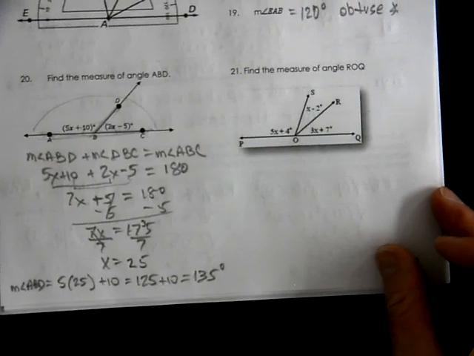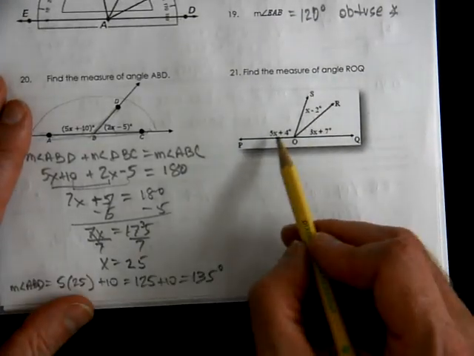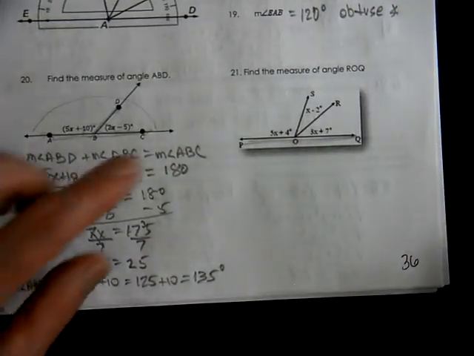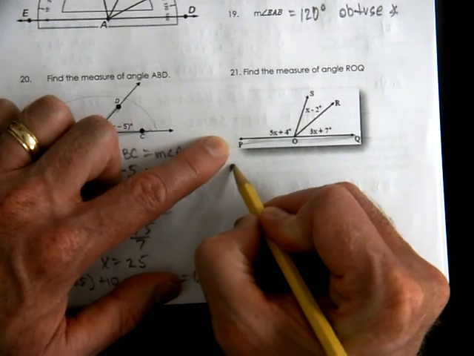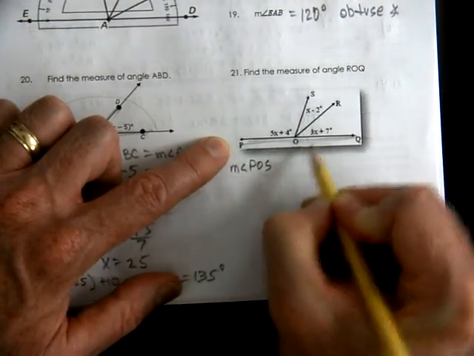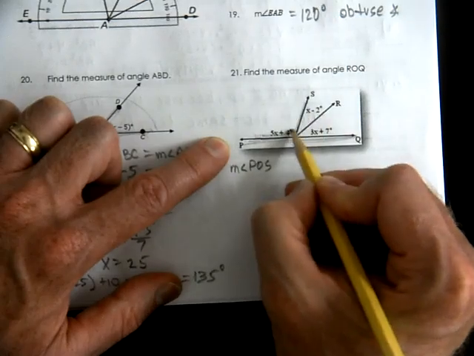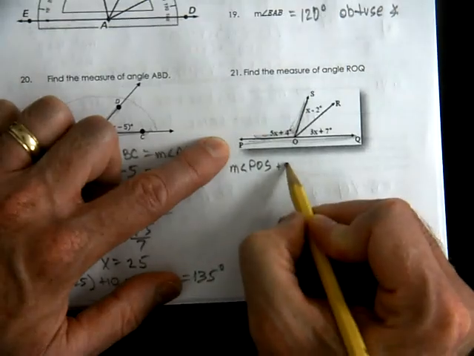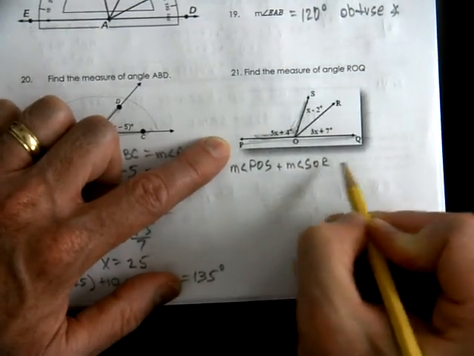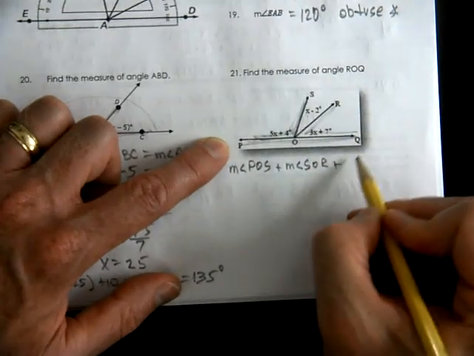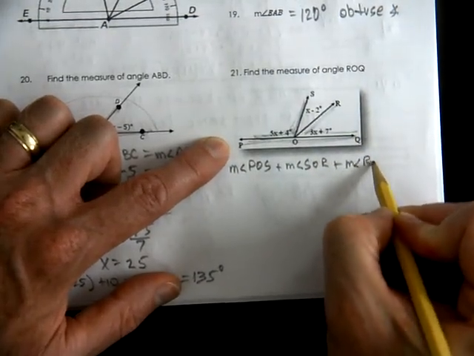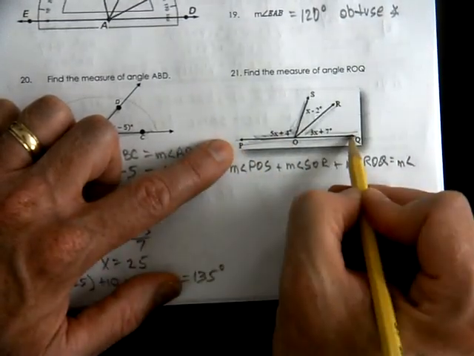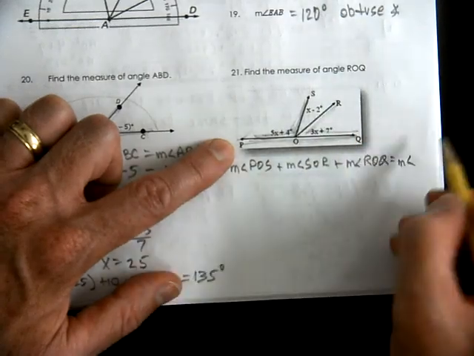And then final one. We know that all 3 angles add up to be a straight line. So the measurement of angle POS, that's this one, use your eyes, use your pencil, plus the small one in the middle, the measurement of angle SOR, plus the small one on the side, the measurement of angle ROQ, equals the measurement of the big angle, POQ.